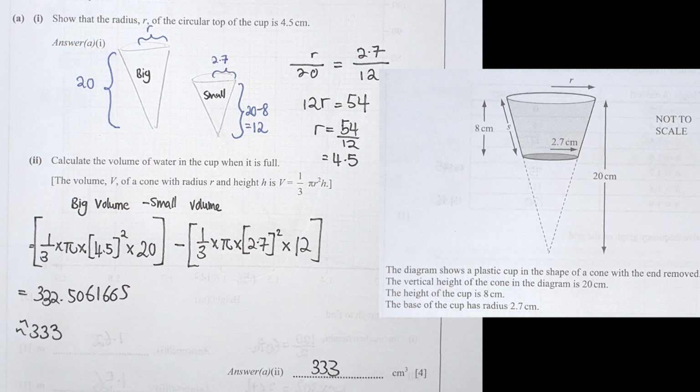Section 2, big volume minus small volume. So 1 over 3 times pi times 4.5 squared times 20 minus 1 over 3 times pi times 2.7 squared times 12. After correcting your answer to 3 significant figures, you will get your result as 333 centimeter cube.